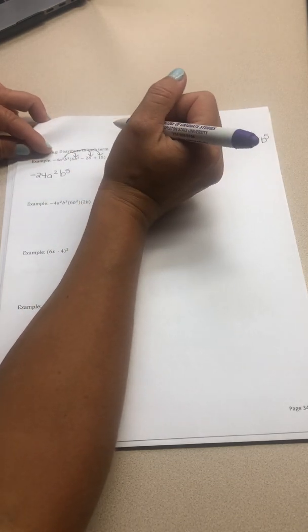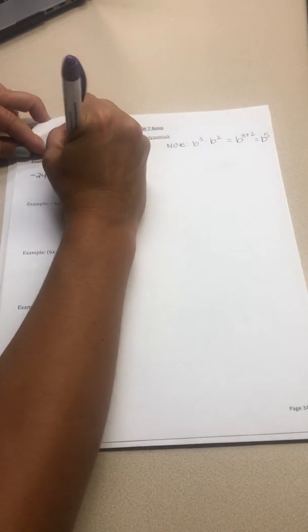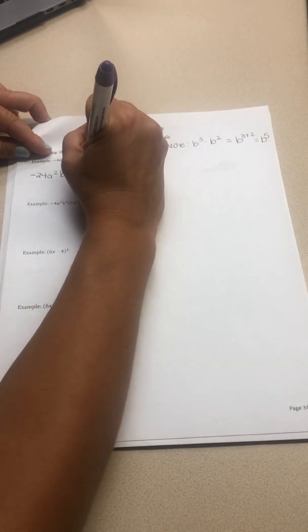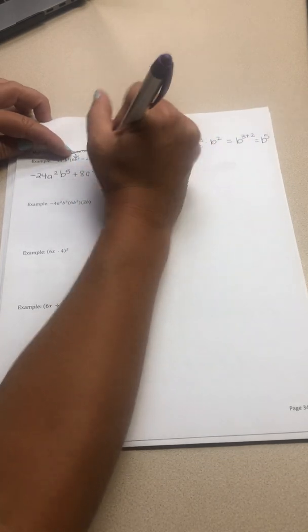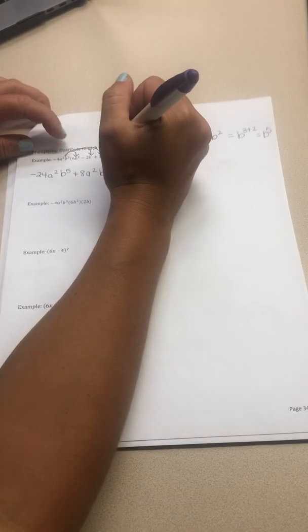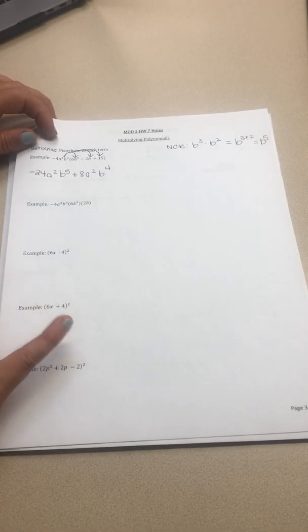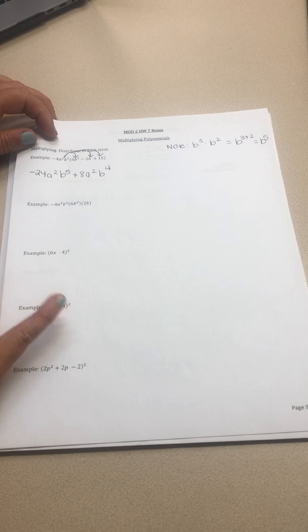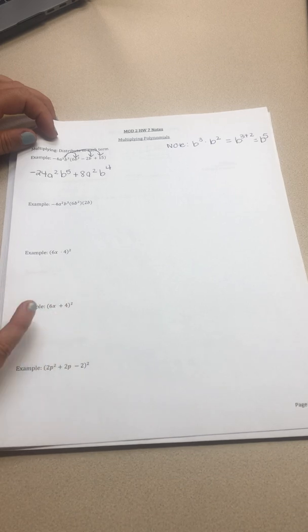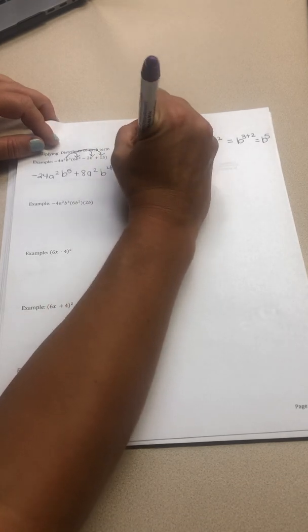Same thing for the next one, negative 4a squared b cubed times negative 2b. So negative 4 times negative 2 will give us positive 8a squared, and then we have b cubed times b. So we have 3 b's plus one more b will give us 4 b's, so b to the 4th power. And then lastly, we have negative 4a squared b cubed times 15. So negative 4 times 15 is negative 60. We have 2 a's and we have 3 b's.